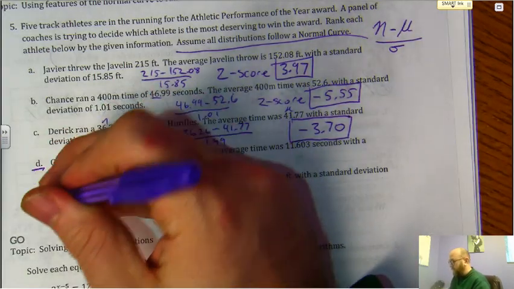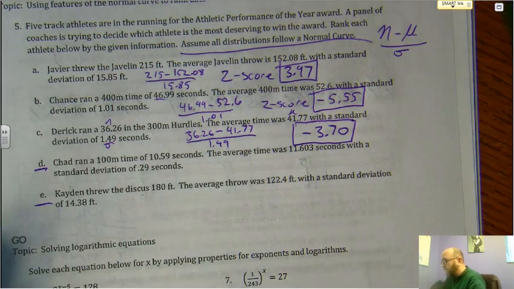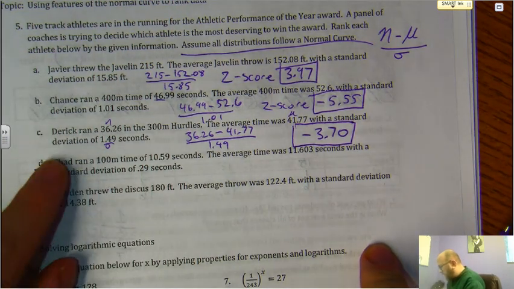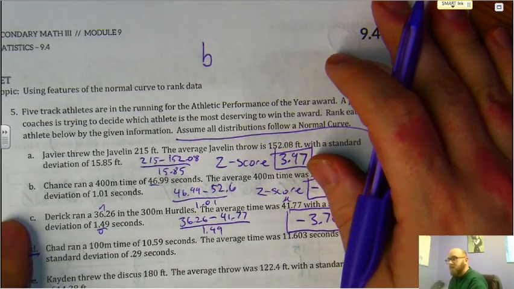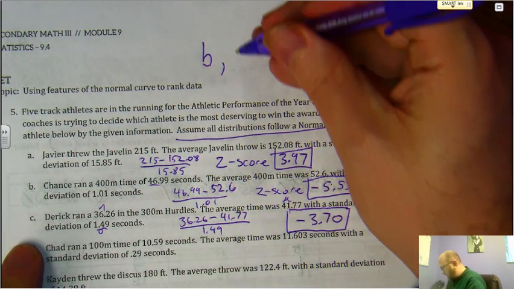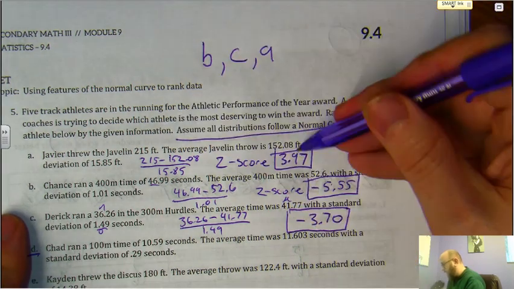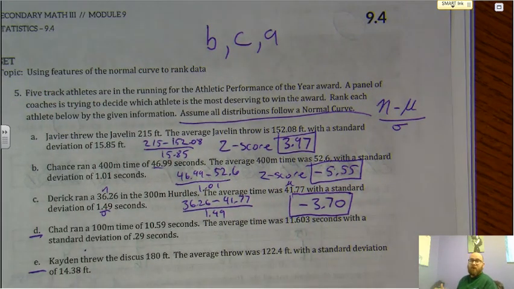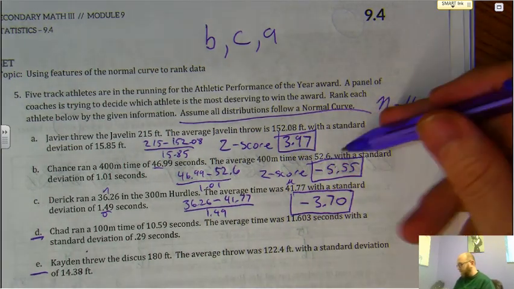So for D and for E, you would then find their z-scores and rank them accordingly. As it stands right now, if we just had A, B, C, my lowest rank would be B, Chase, with the negative 5.55. My next would be C, Derek, with a negative 3.7. And my highest would be A, Javier, with a 3.97. Depending on how the others do, they will fit somewhere in that, depending on what their z-scores are.